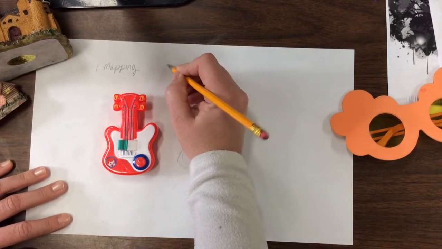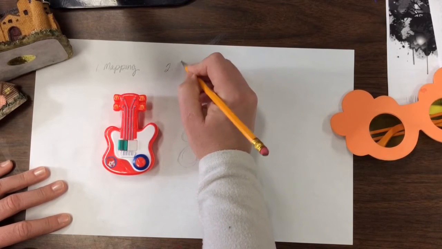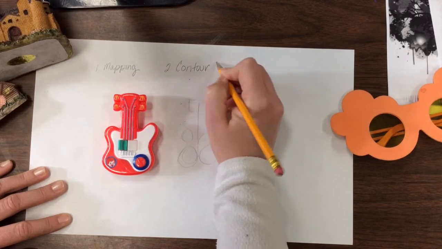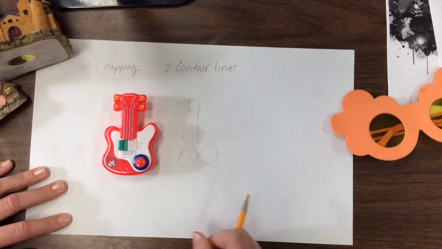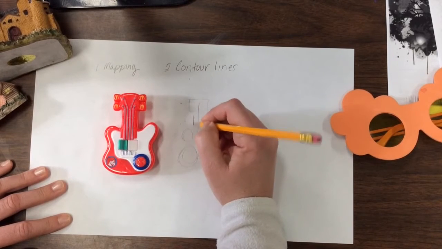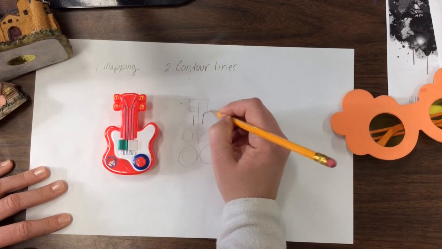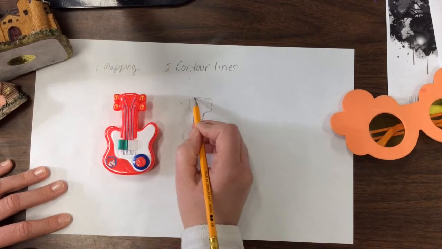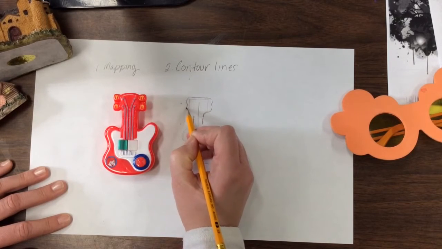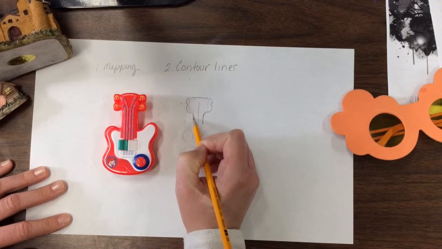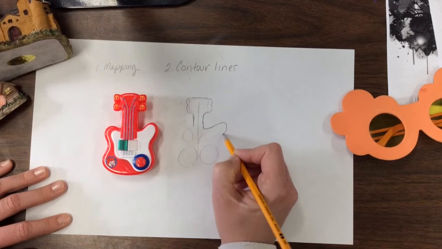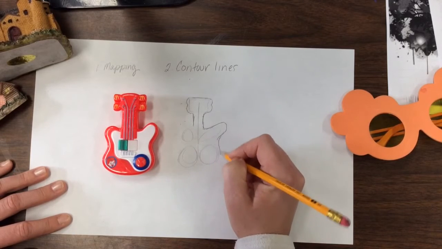The next you'll see is something called contour lines. Contour lines are the edges of things. This is where we start defining the edge, okay? So I'm going to go in, putting the edge lines in. This is where I'm going to look back and forth a lot at my object and say, okay, where does this line go? I'm using my mapping to guide me where I need to go.